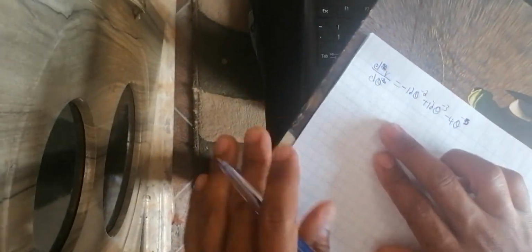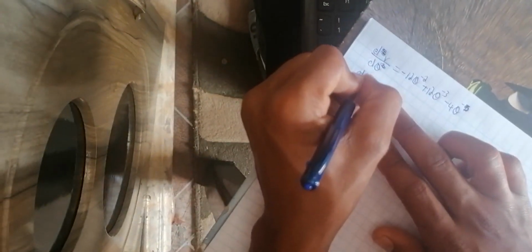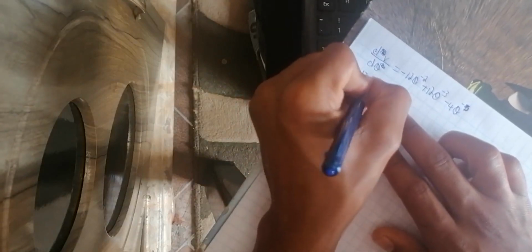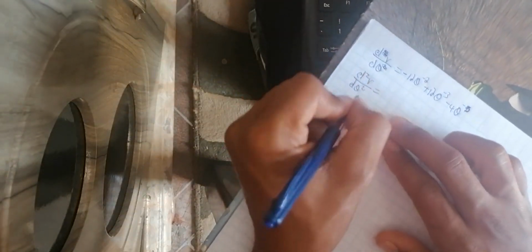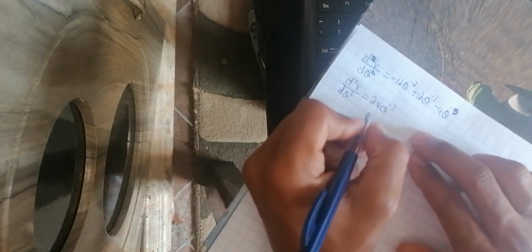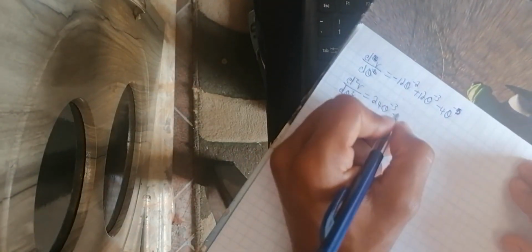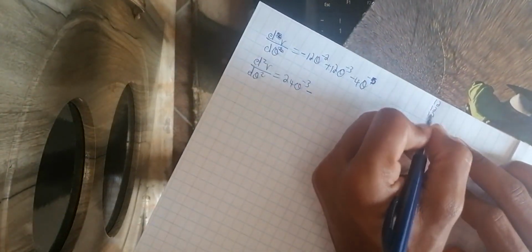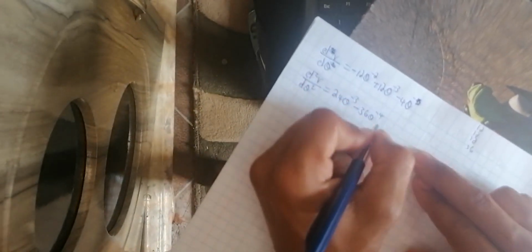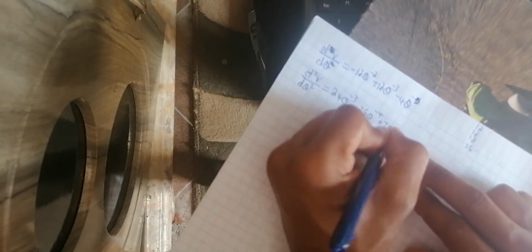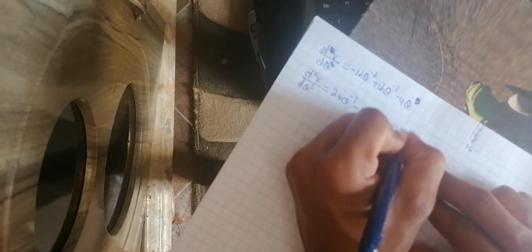So d squared r over d theta squared would be 24 theta to the minus 3, minus 12 times 3 is 36 theta to the minus 4, plus 4 times 5, which is 20 theta to the minus 6, and that would be the answer for us.